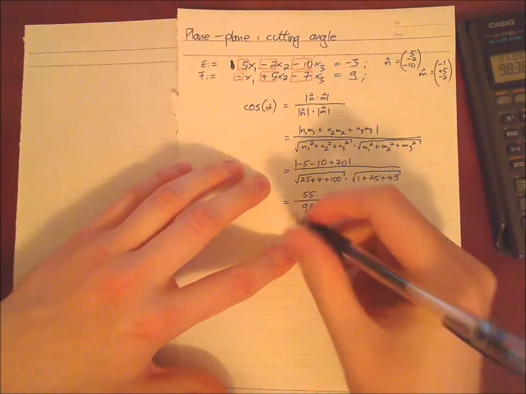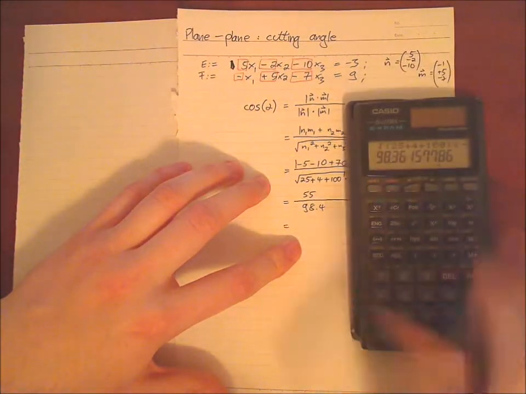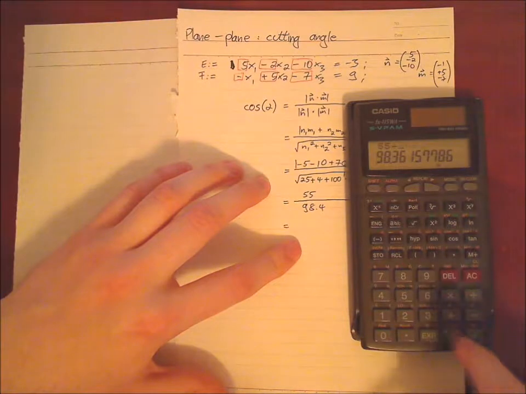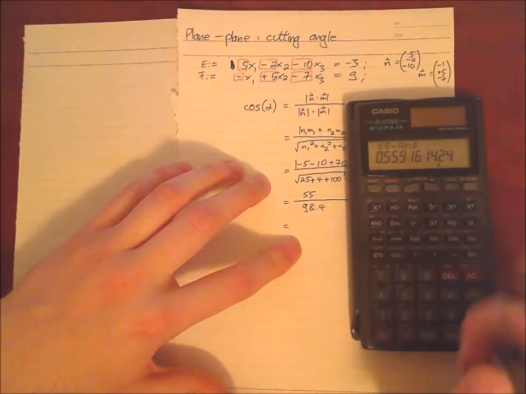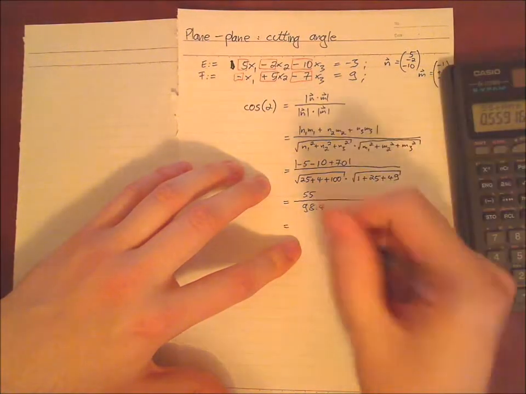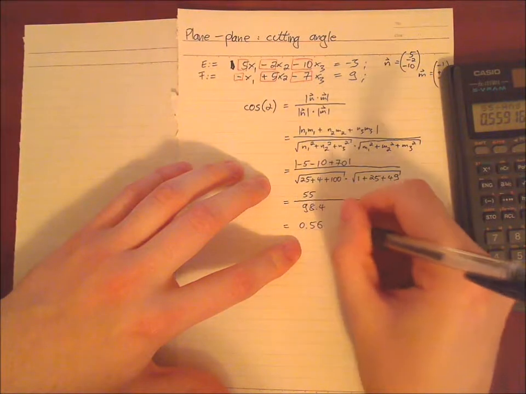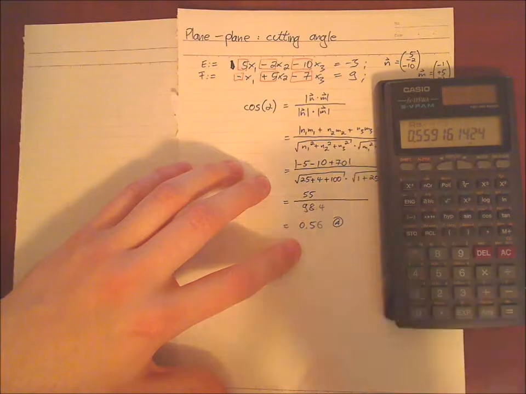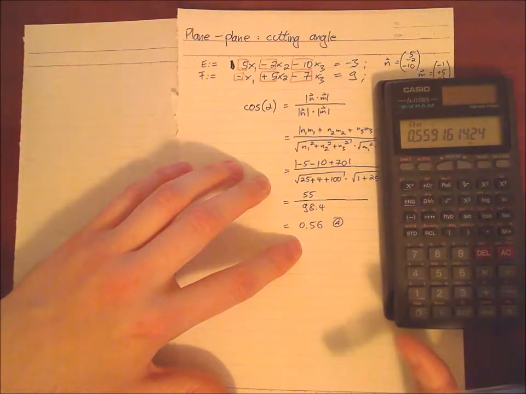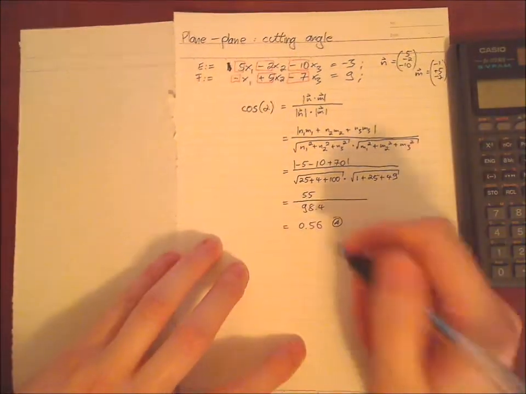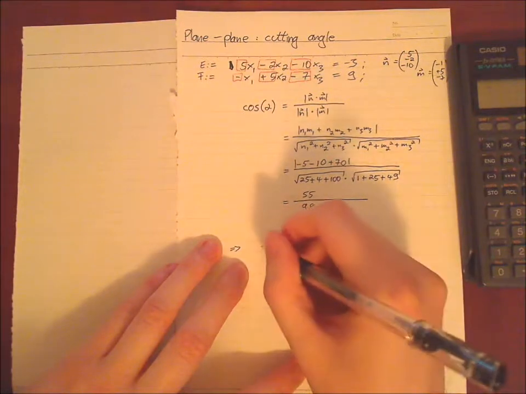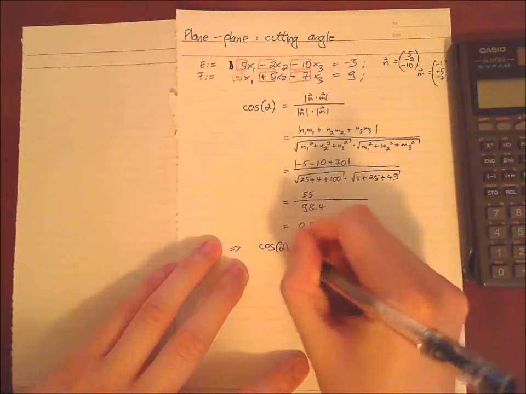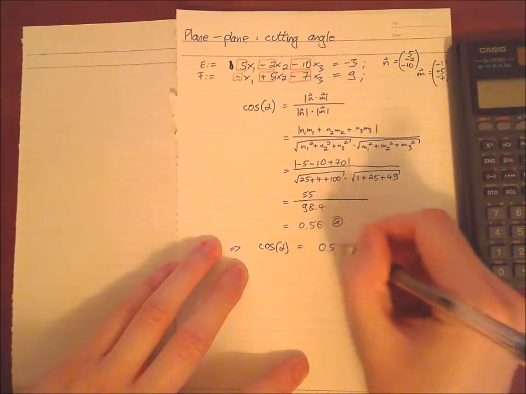98.4, and then we can calculate 55 divided by the answer we just had. So it's 0.56. And we want to save that in our calculator at position A. Now, maybe I make it a little more explicit: we have cosine of alpha equals 0.56.